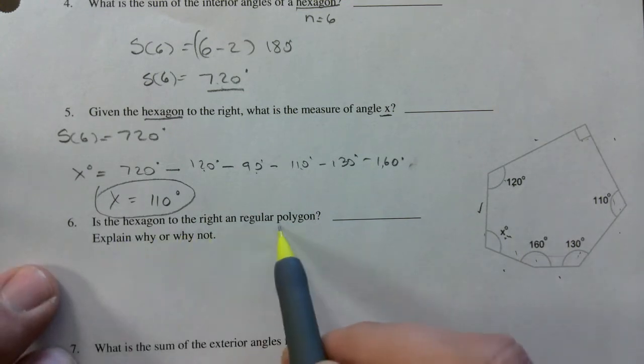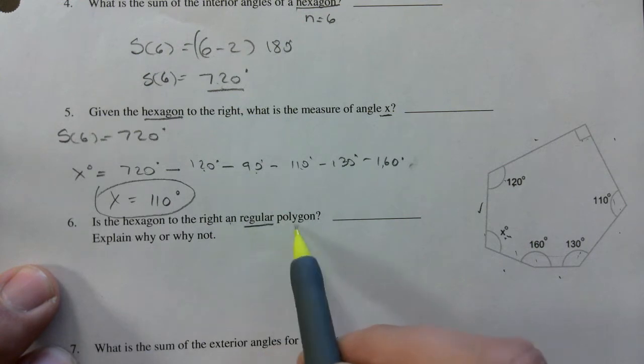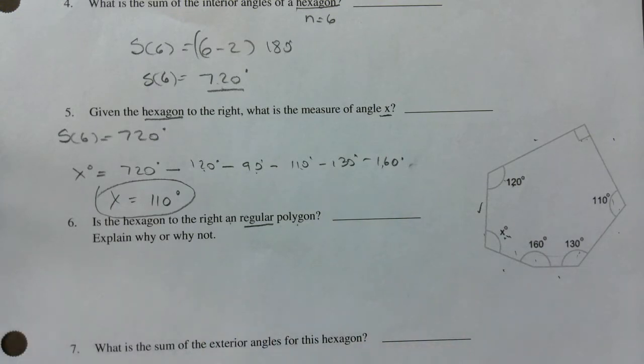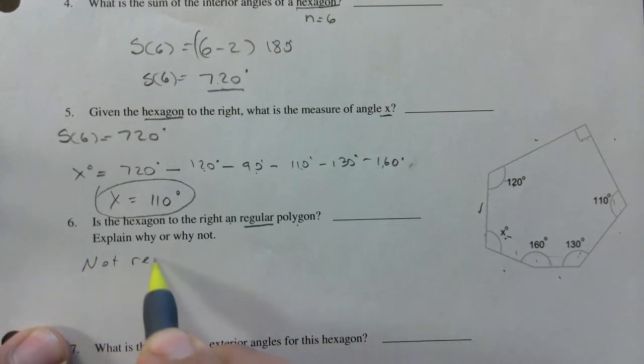Is the hexagon to the right a regular? I don't know what happened there. It's supposed to say a regular polygon. Is it regular? No. Why not? It fails both tests, right? The angles. Well, as soon as it fails one of them, you're done, right? Not regular.